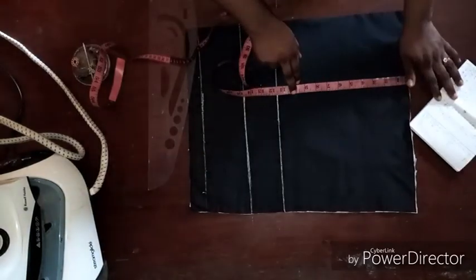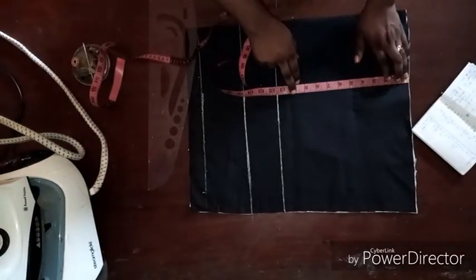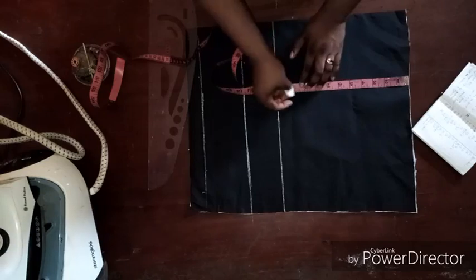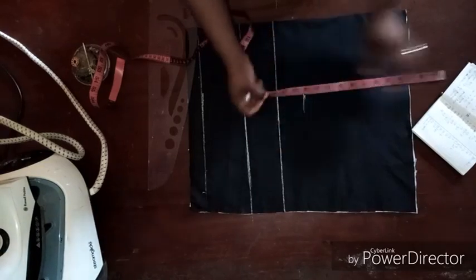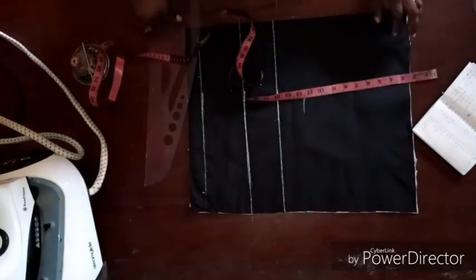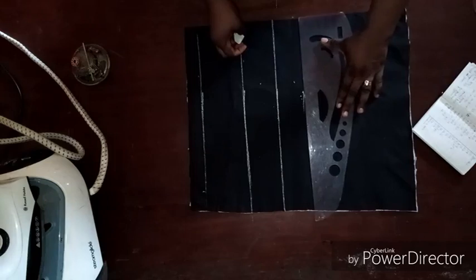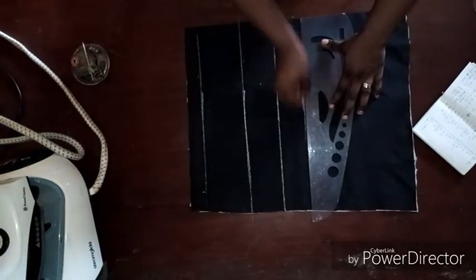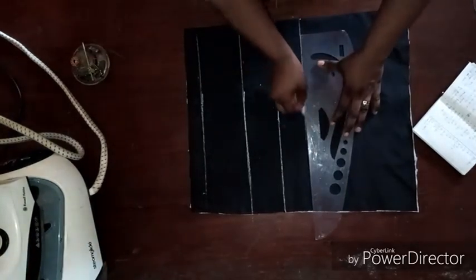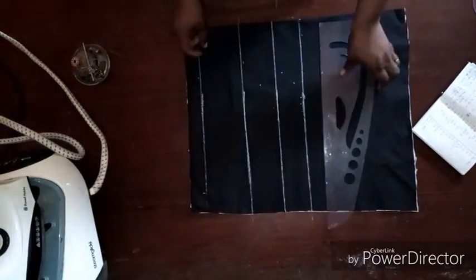Okay, so from the top of my dress, from the shoulder, I'll mark the chest line. Now the chest line is derived by dividing your armhole by 2 inches. So the armhole I'm working with is 18, divided by 2 gives us 9, so I have 9 inches there. Another way to derive your chest line is to divide your bust measurement by 6 plus 2 inches.